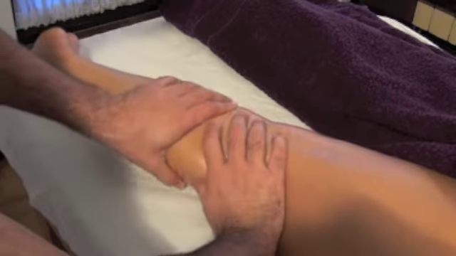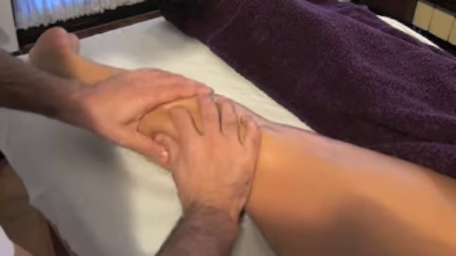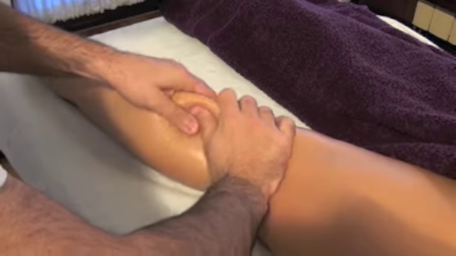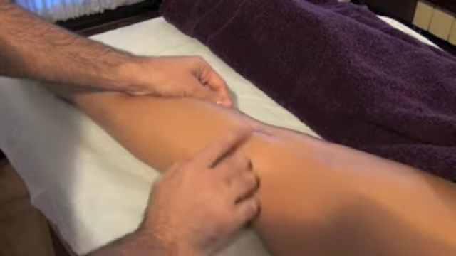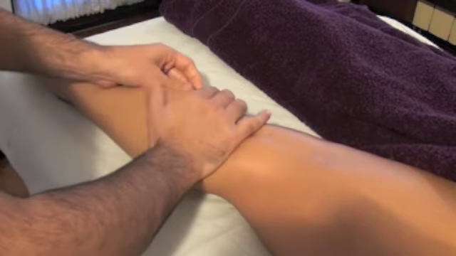Calf. Now we have to work on the calf. So we start first with the palpé roulé. We start from the top part. Don't work on the popliteal fossa, and slowly you move downwards.